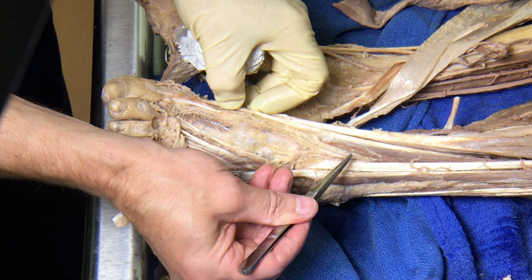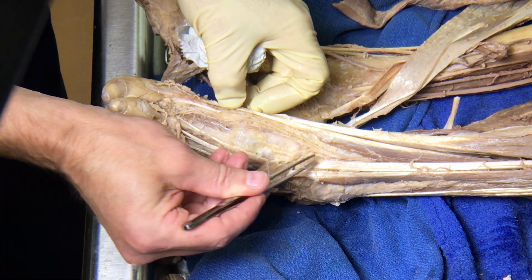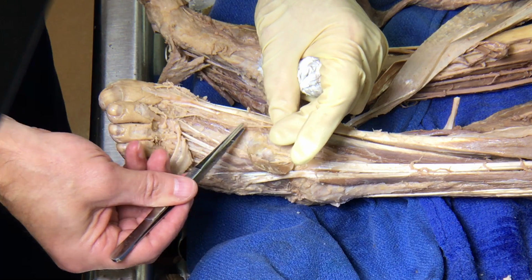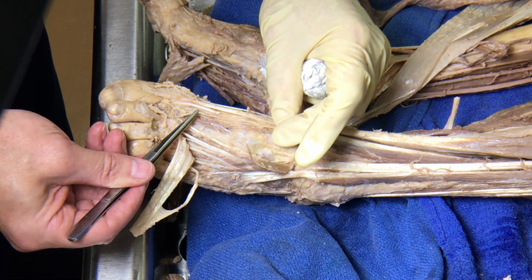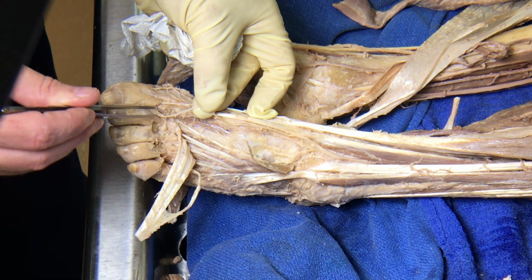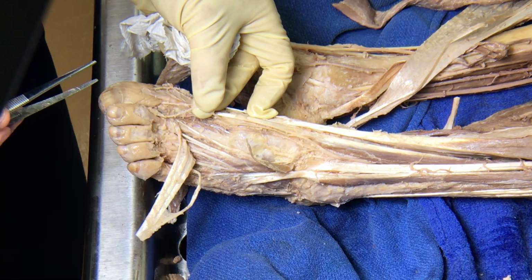The deep fibular nerve coming from the anterior leg, we can follow some of its branches down into these dorsal foot muscles, but we can follow this other branch here as it becomes the dorsal digital branch of deep fibular, which is going to innervate the skin between the first and second toes.